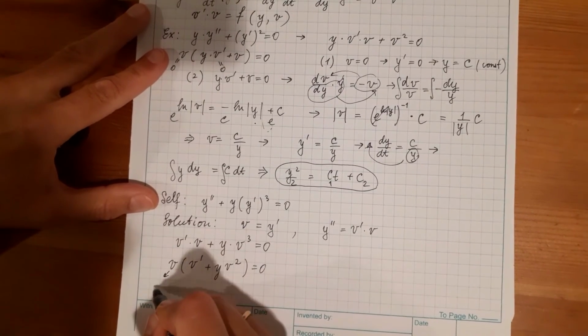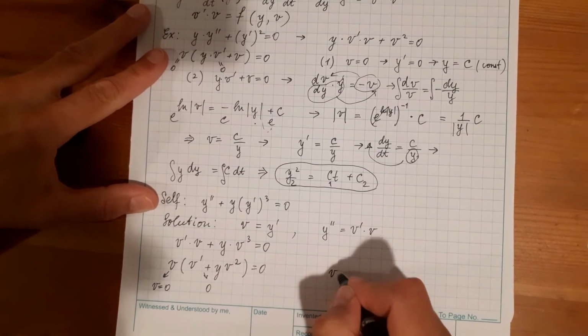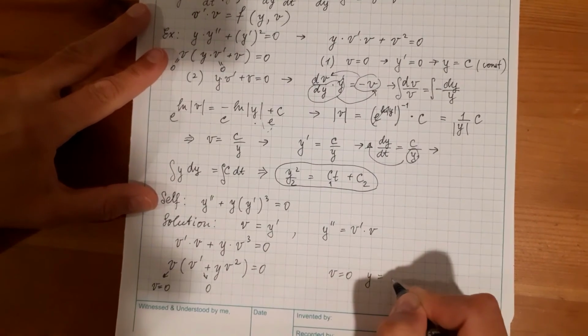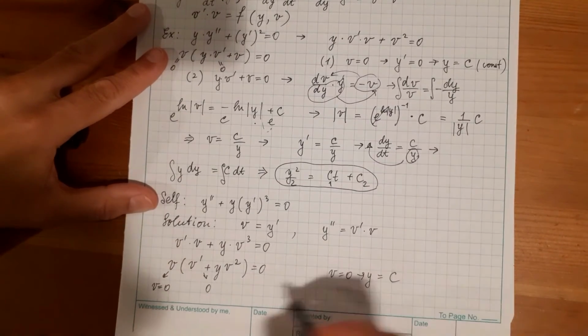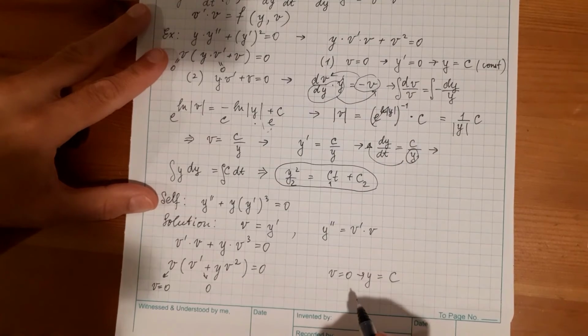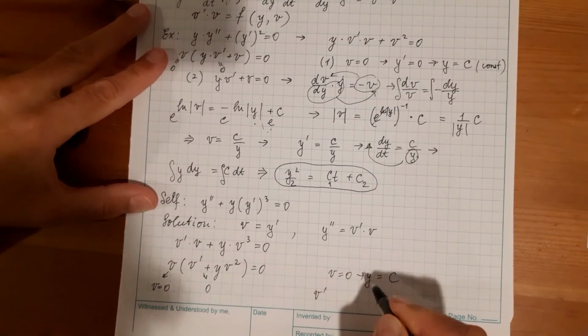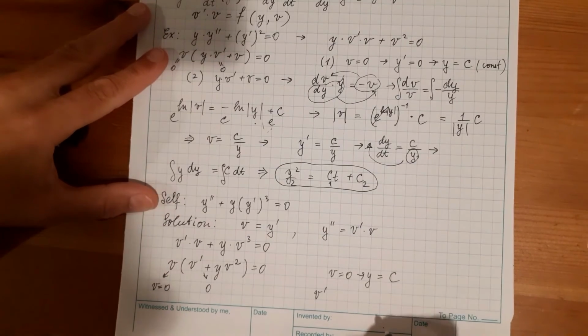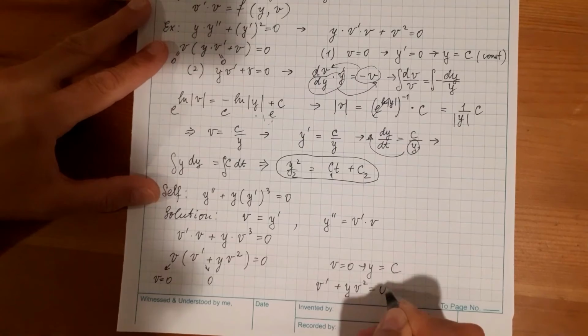And again, there are two solutions, v equals 0 and this part equals 0. V equals 0 is going to give us y equals a constant, right? We remember that v is a derivative, so y equals constant. This part equals 0 is going to give us a differential equation, unfortunately. I'm going to write it down here, but then I'll need to move to the next page. You can still see it, right? Plus y v squared equals 0.